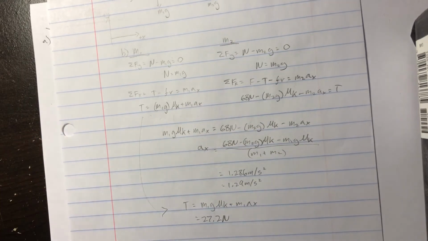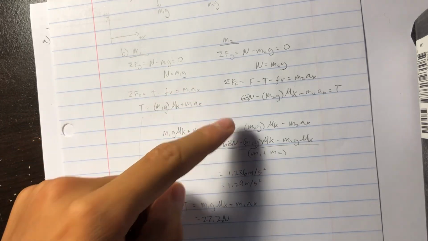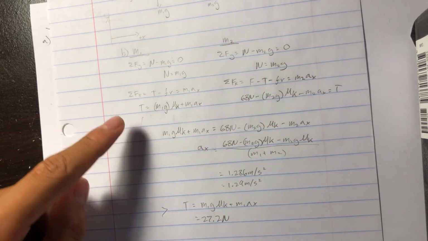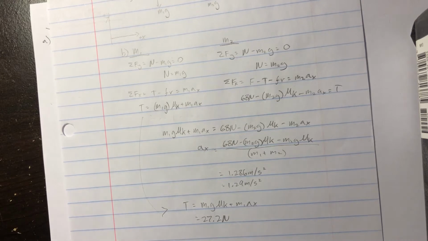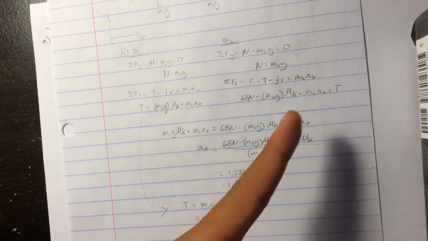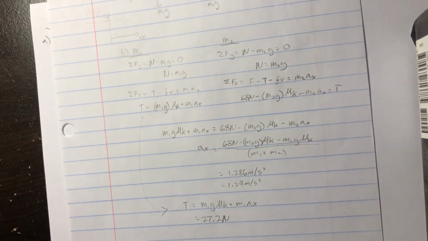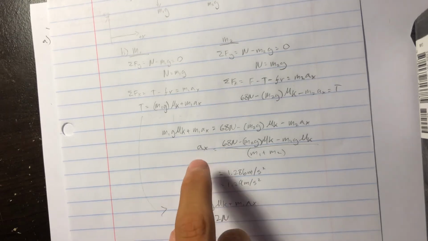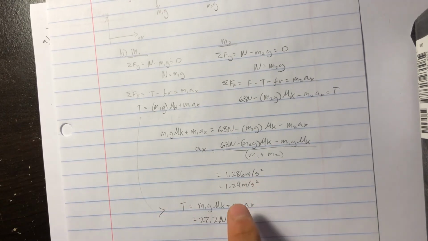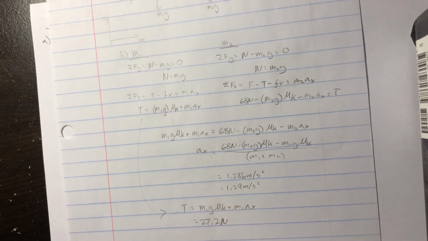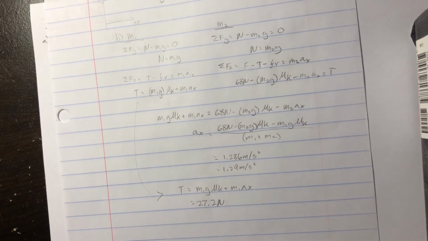And I chose to solve for acceleration, so I set this equation to tension and this one to tension, and I substituted. So tension equals M1g mu plus M1AX. And then on this side, tension equals 68 newtons minus M2g mu minus M2AX. Then you set them equal to each other, and then you solve for AX, which is 1.29 meters per second squared.